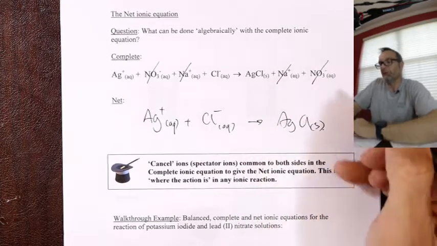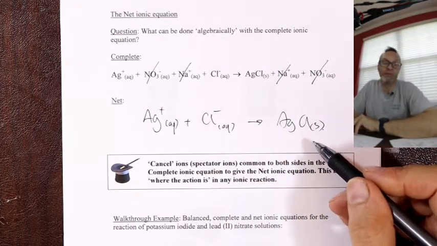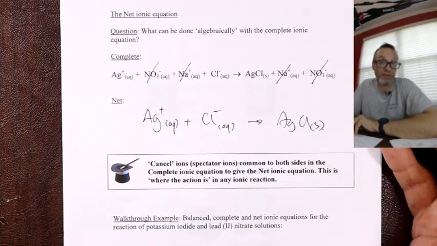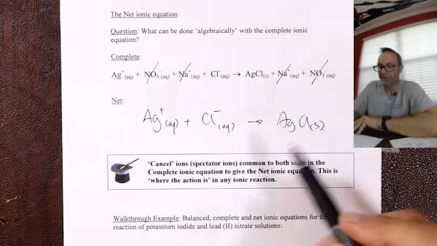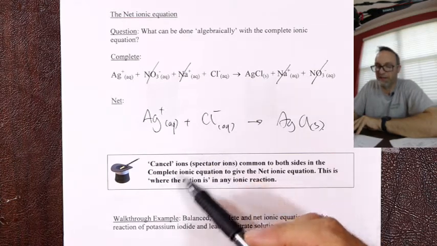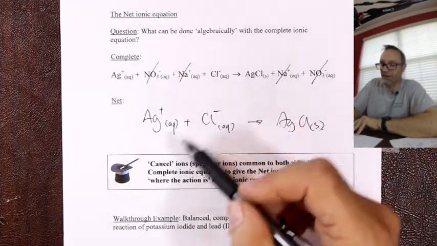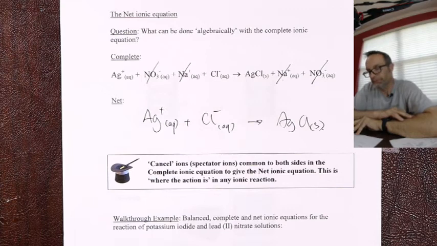State symbols are super important. You wouldn't have got that if you had assigned AgCl as aqueous in the first step. So assigning state symbols is super important. The book says, and I kind of like the phrase, cancel spectator ions to get the net.